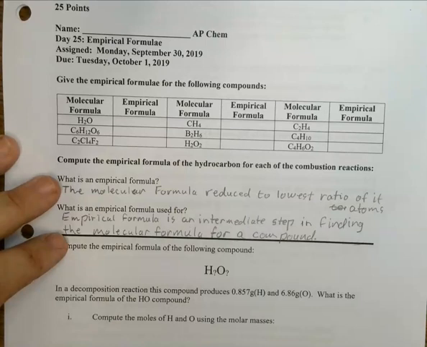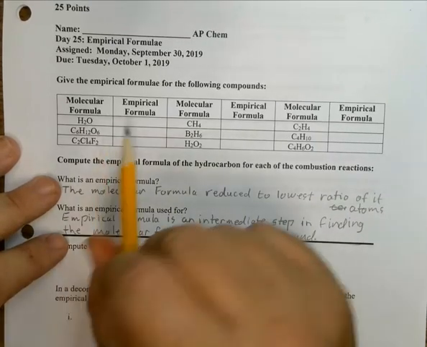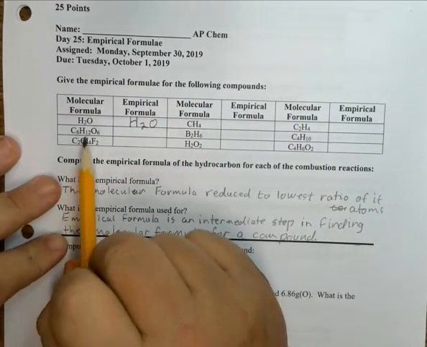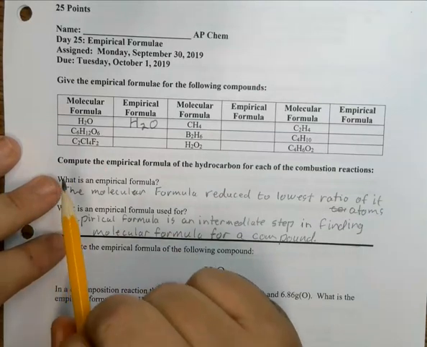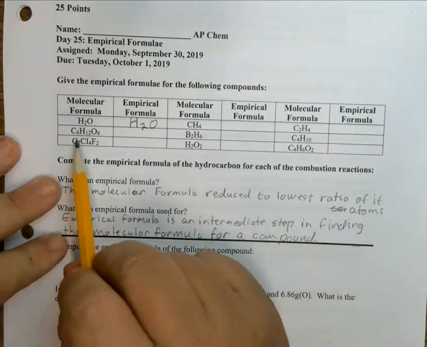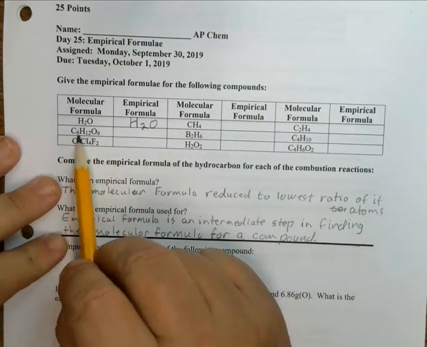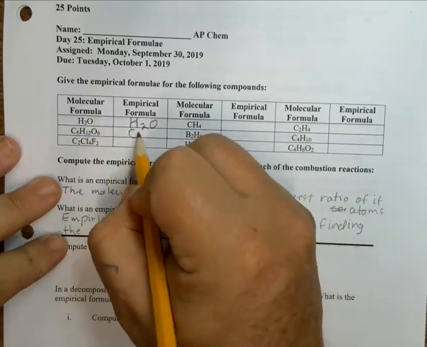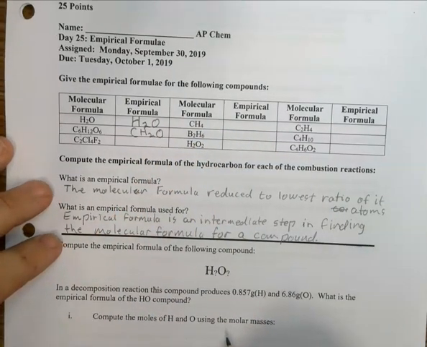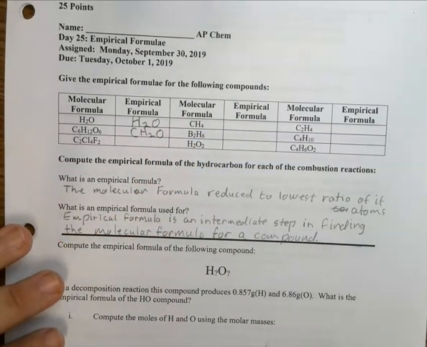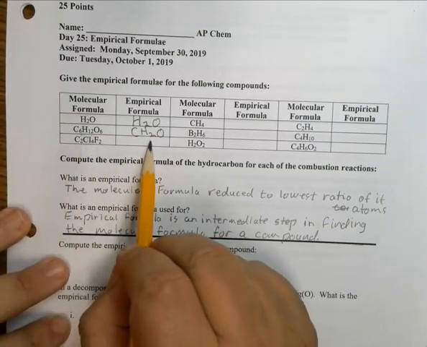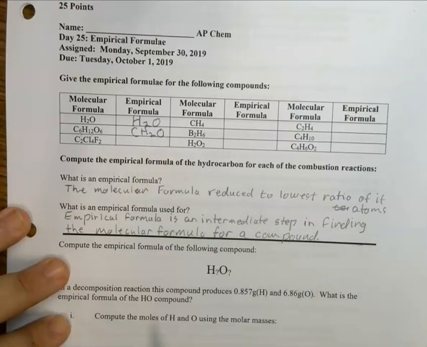All right, so let's reduce all these to their lowest number ratio of atoms. H2O, that's a 2-to-1. You can't reduce that any further. Here, these are all even numbers, so you can see that they can be divided by 2. Actually, they can all be divided by 6, right? So 6 goes into this once, twice, once. So it's CH2O. Okay, and that's the lowest ratio of atoms that you can get. There's 2 hydrogens for every carbon and 2 hydrogens for every oxygen.